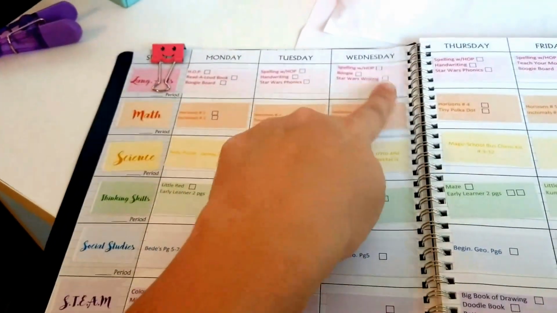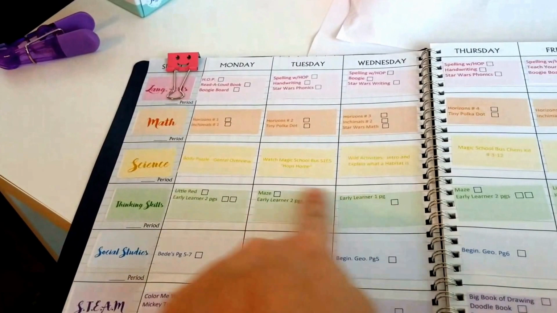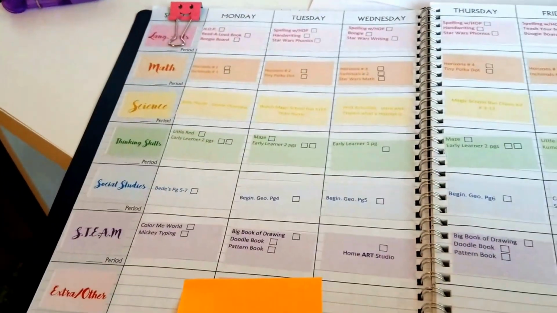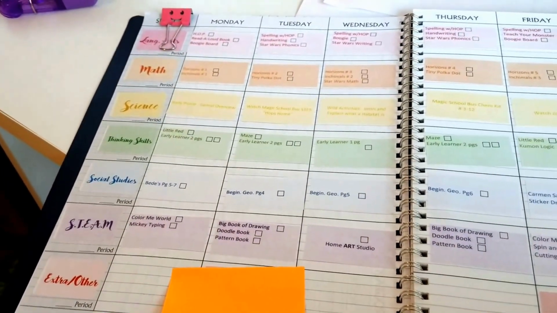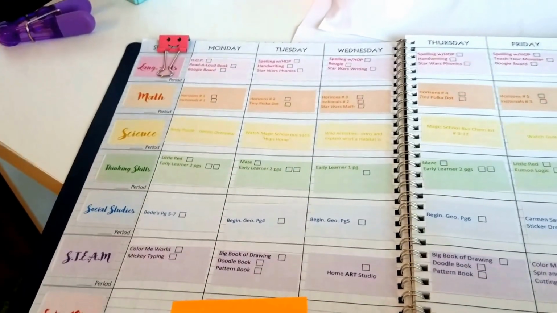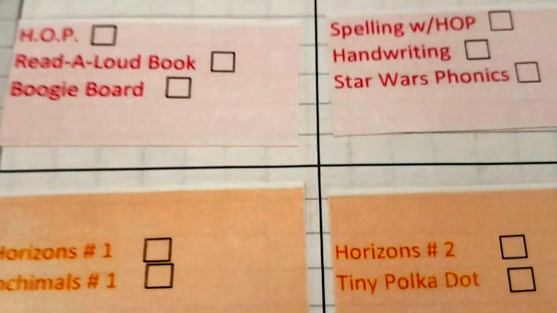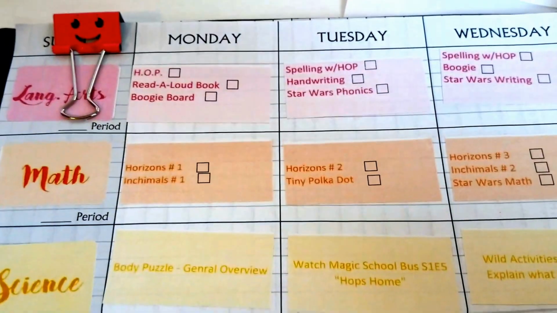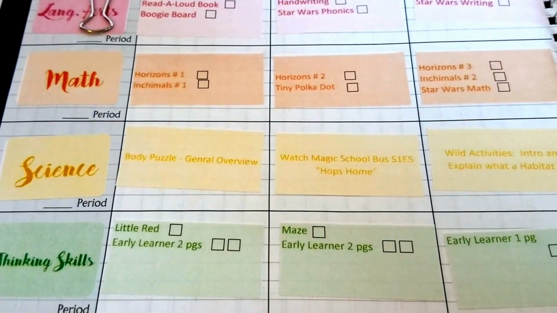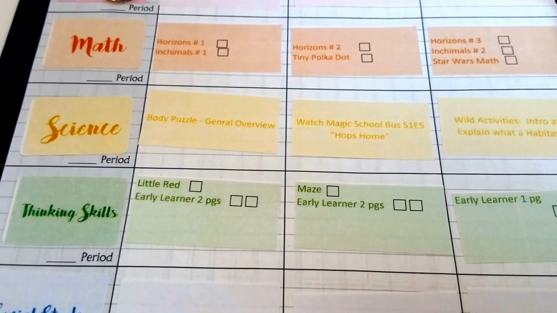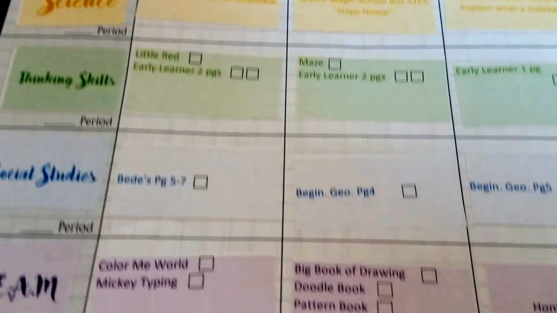The daily labels, which are these, are 2 inches by 1 inch. And this time I used Excel to do it, and I will show you how I made those in a little bit. As you can see, each subject has its own little box and its own little label where you can check off as you do things.